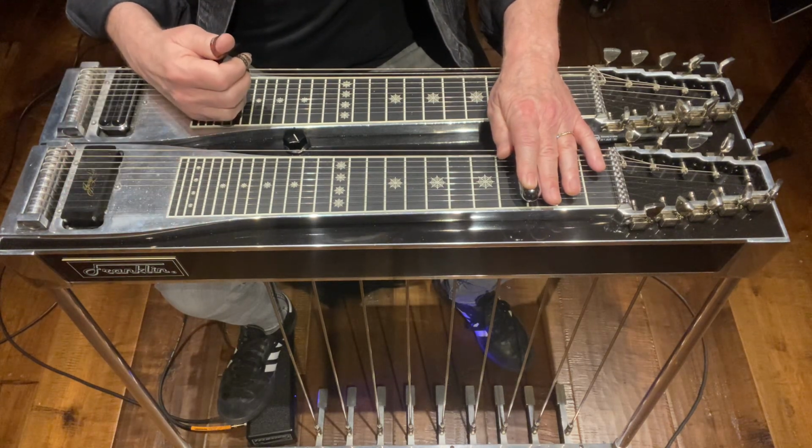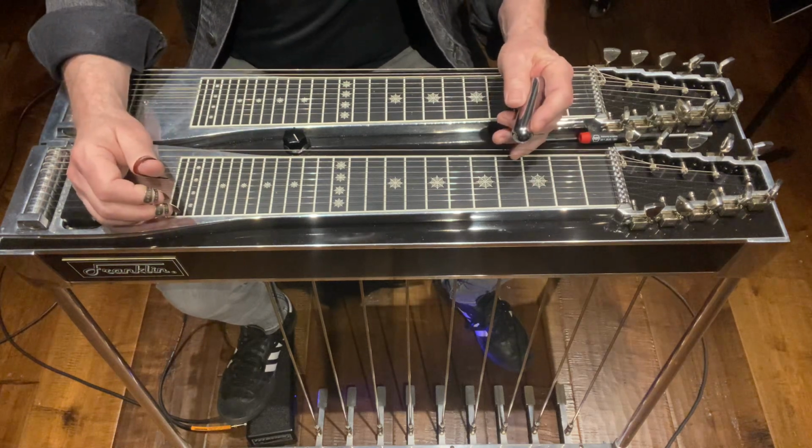Hope that helped unlock it a little bit. There you go.